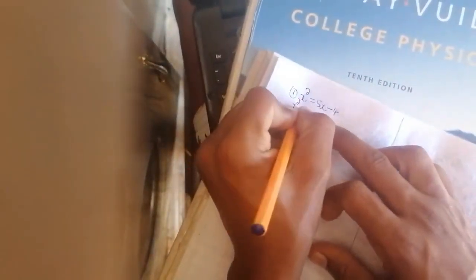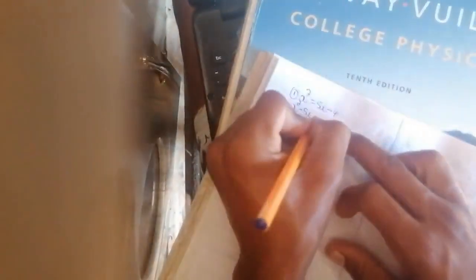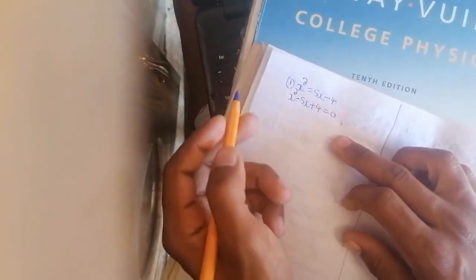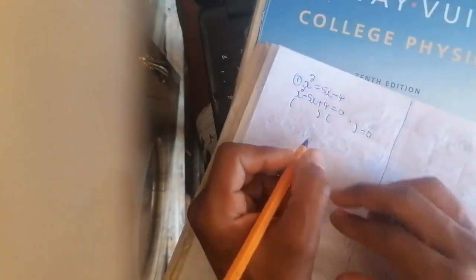So it's x squared minus 5x plus 4 equals to 0. Now remember, we take this to the other side. Both of these, it becomes negative, it becomes positive. Can I find the factors of 4 that can give me 5? Let's see, because we know that the factors of 4 that can give me 5, it's 4 and 1.